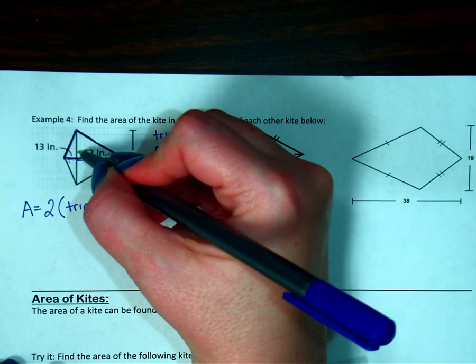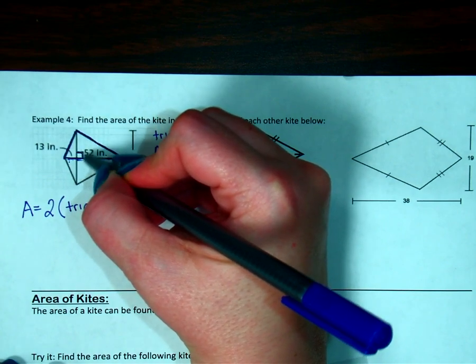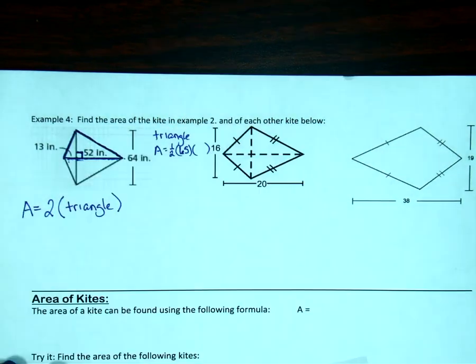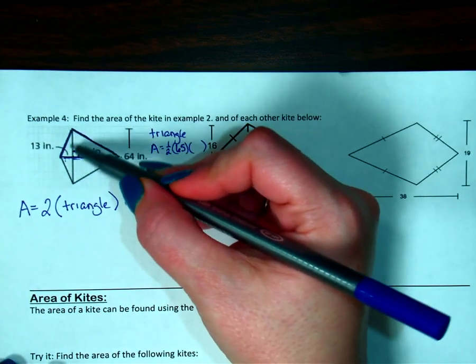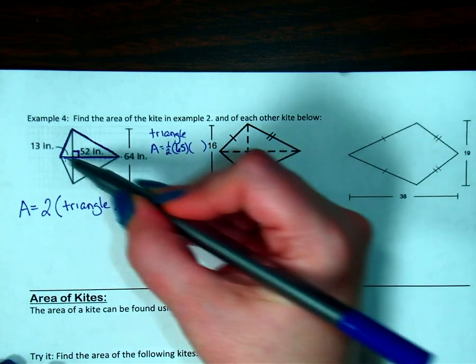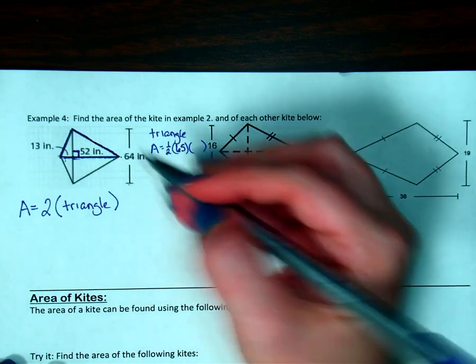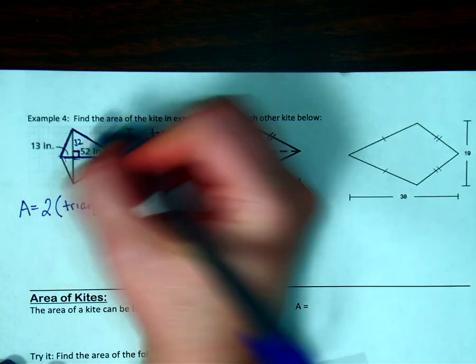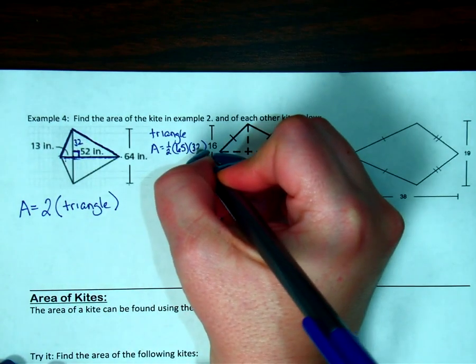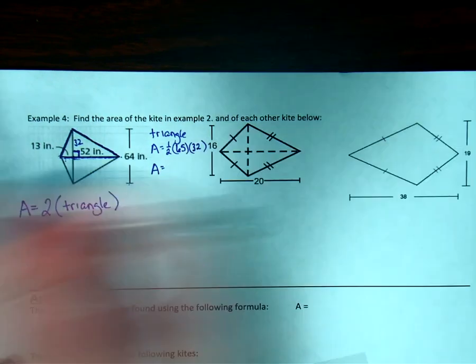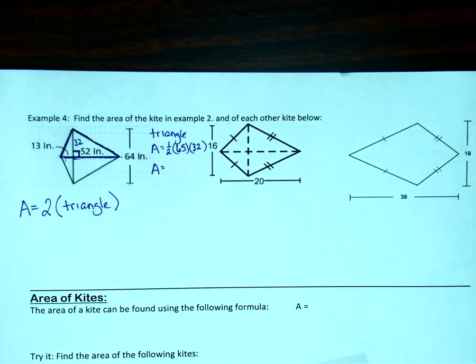The height, what's nice is the height can be found using half of this other diagonal, because I know in a kite those diagonals intersect at a 90-degree angle. If the whole side-to-side diagonal is 64, I know the top to tail diagonal divides that in half, so this is 32. So my area is 1/2 of 65 times 32. 1/2 times 65 times 32 is 1,040.